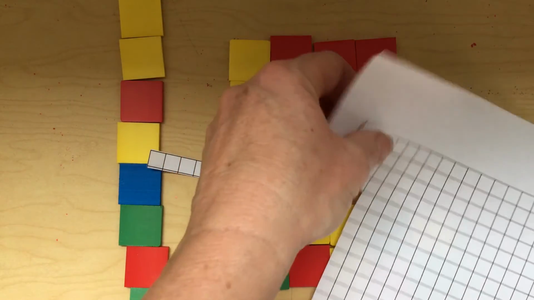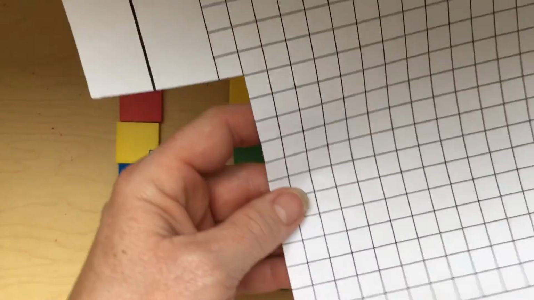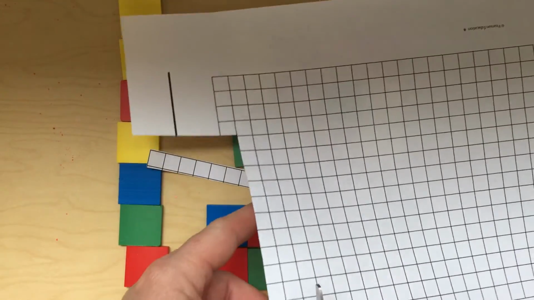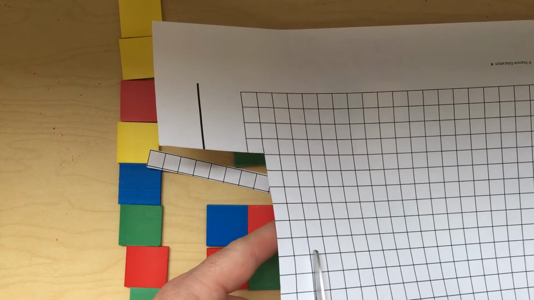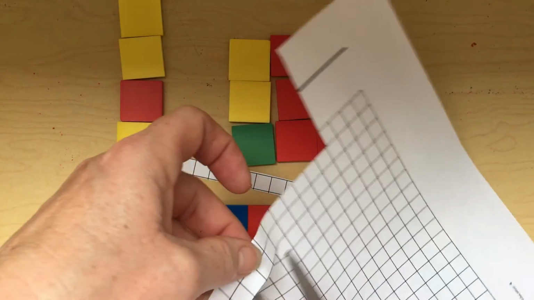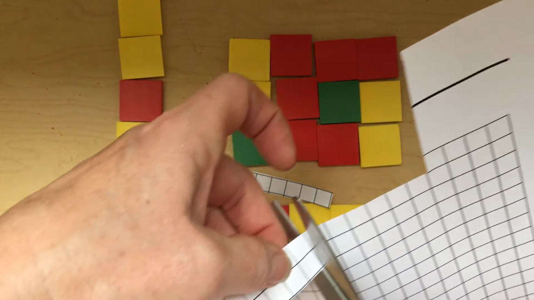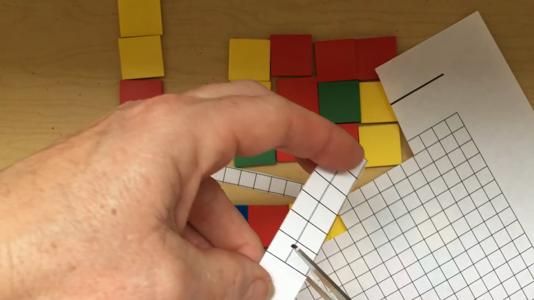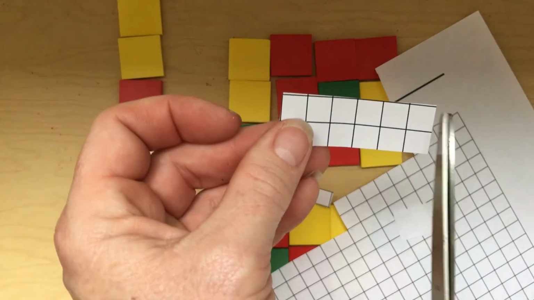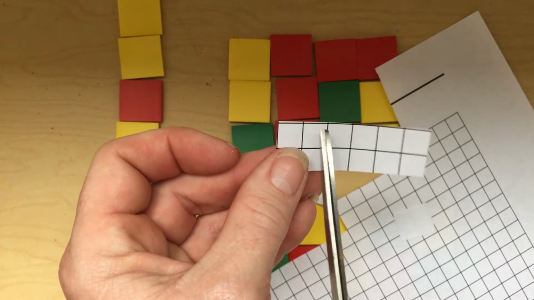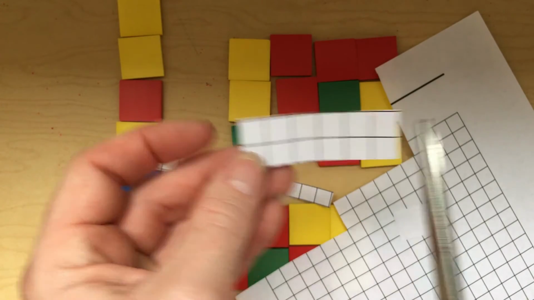Then I'm going to make another array. So another array would be 2 rows. And as I did on the sheet, it was 2 rows of 6. So here we go. 2 rows of 6. Make sure I have it right. 1, 2, 3, 4, 5, 6. 2 rows of 6.